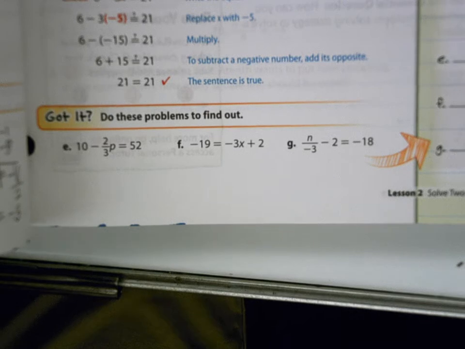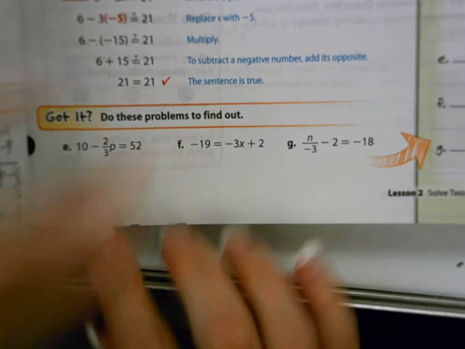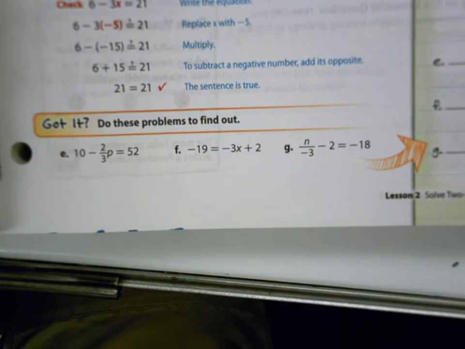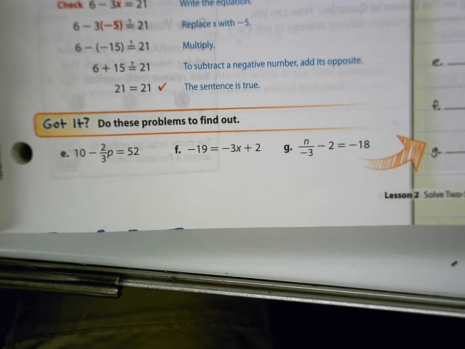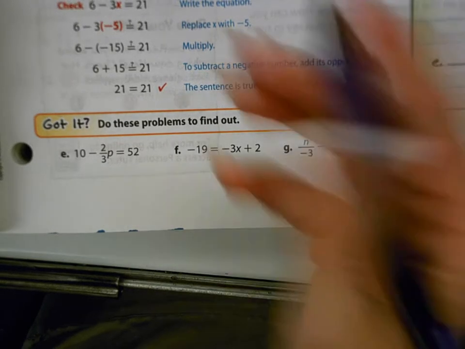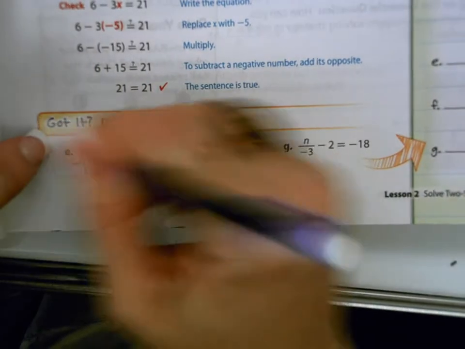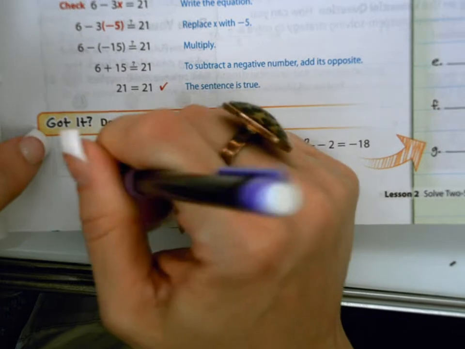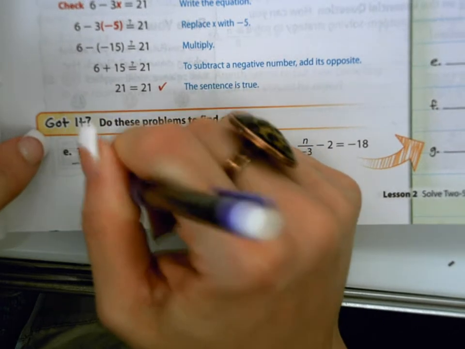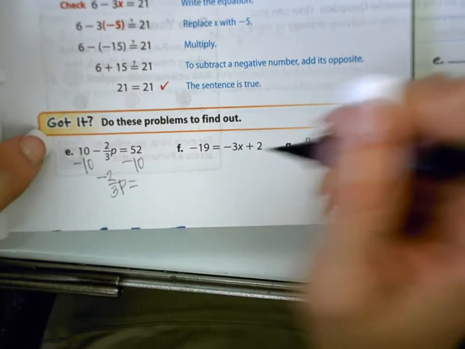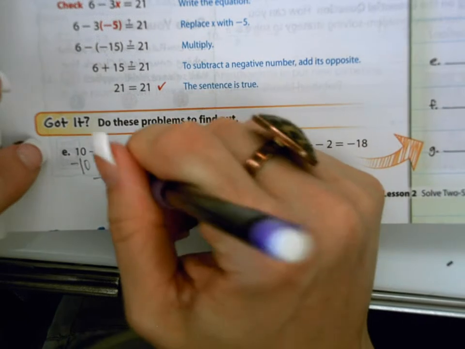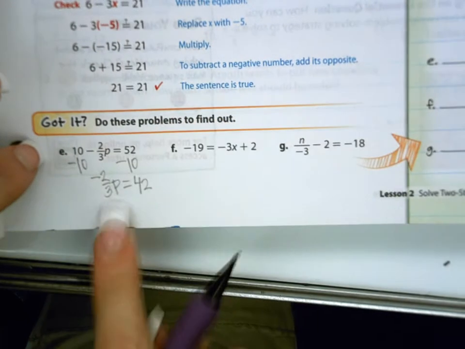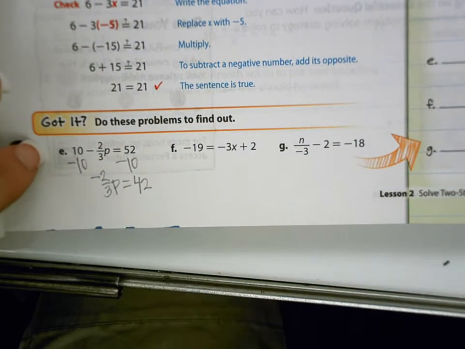Okay, so what's the first step you think I should take on E? What's my first step, Holly? You need to subtract the 10. Right, start by subtracting the 10. So if we subtract the 10, you're left with negative 2/3 P equals, what's 52 minus 10 would give you 42. Okay, what would you multiply by to get rid of this negative 2/3?